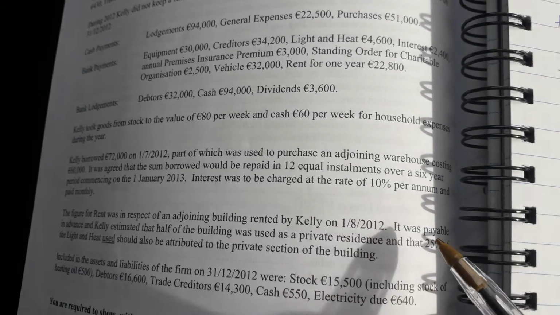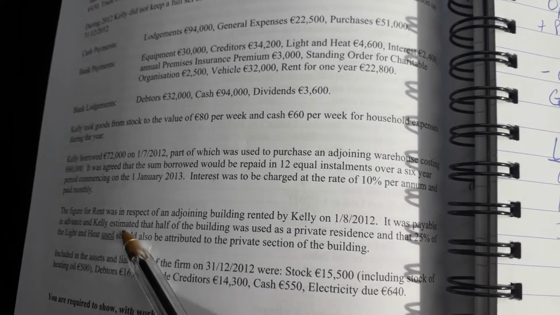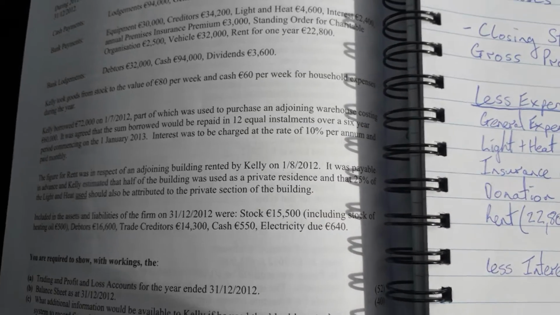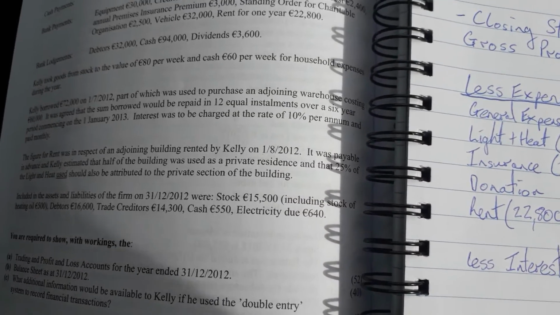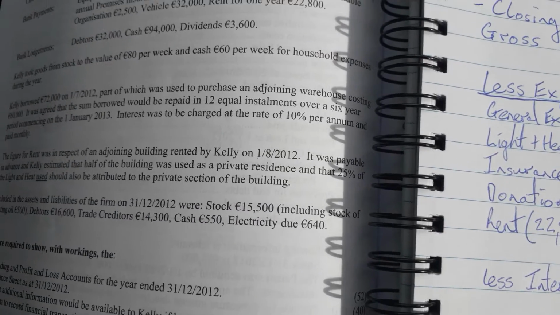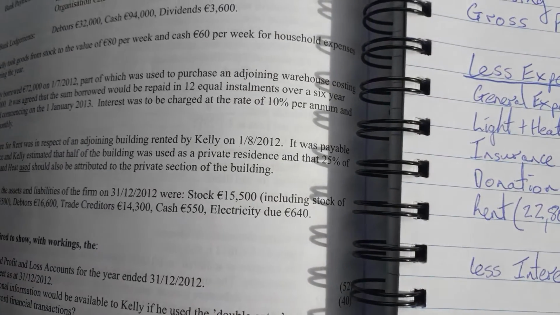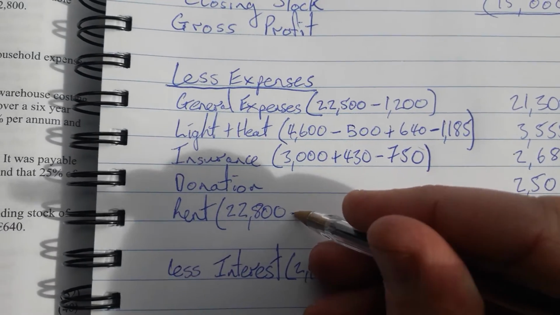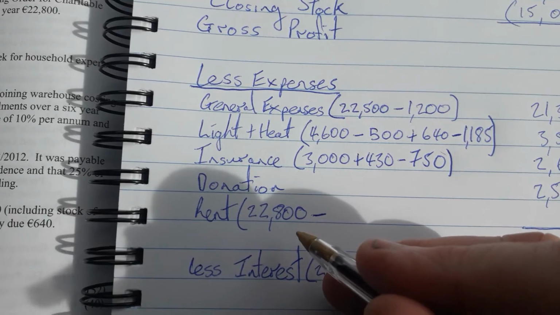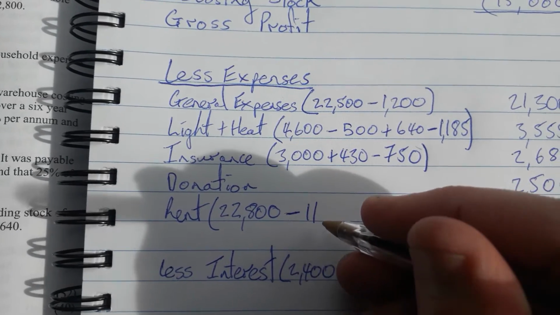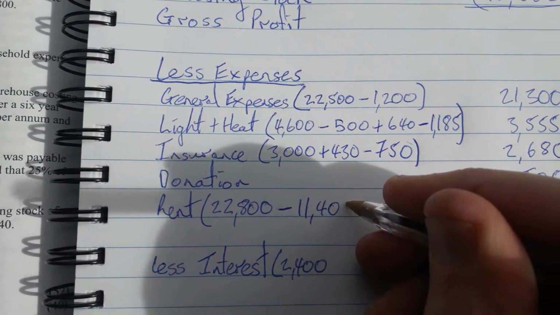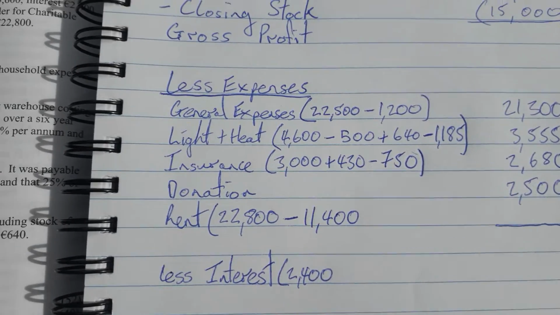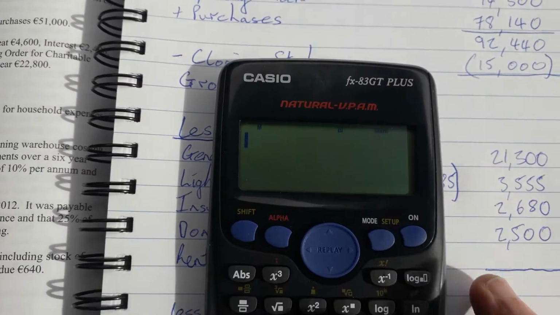Furthermore, it says it was payable in advance, and Kelly estimated that half of the building was used as a private residence. So half of it was private, so Kelly should be paying half of the rent himself, and the business should be paying half of the rent. So the first thing we might do is subtract half of this, because half of it was drawings. Subtracting half of that means minus 11,400, leaving us with 11,400. So the remaining is for 1 year's rent for half the building.